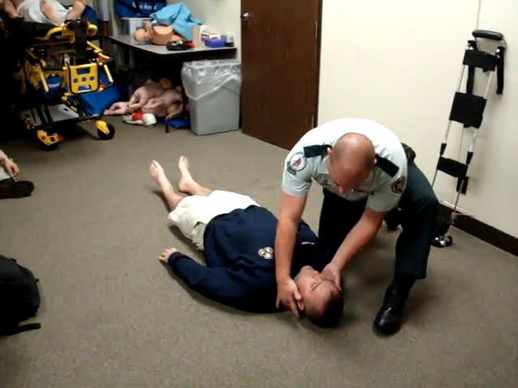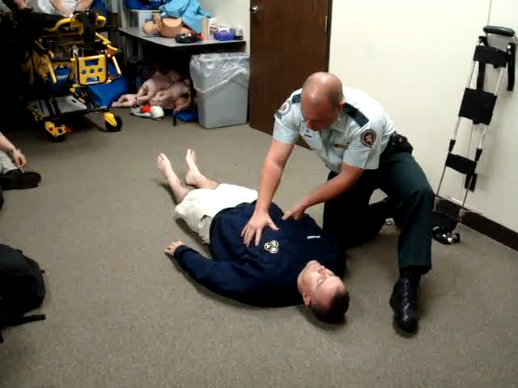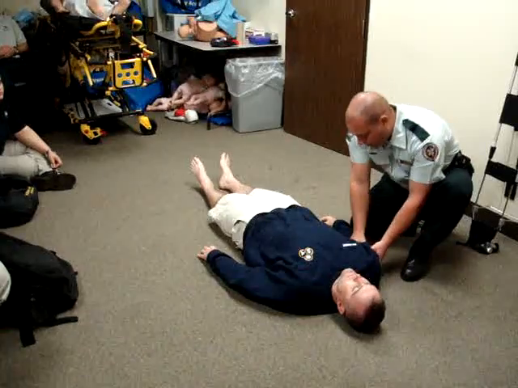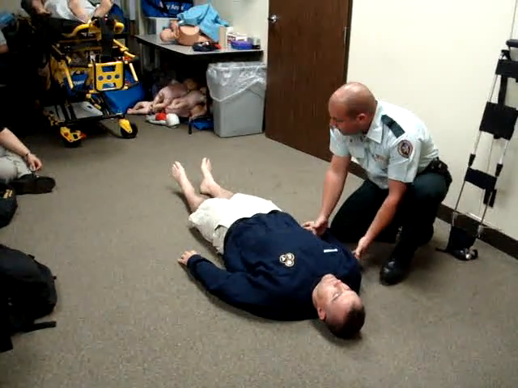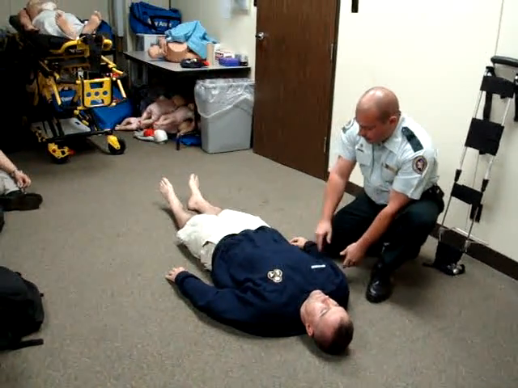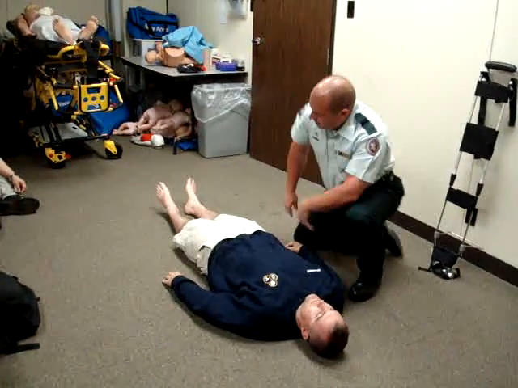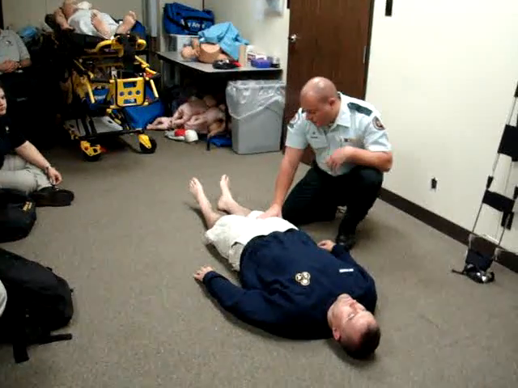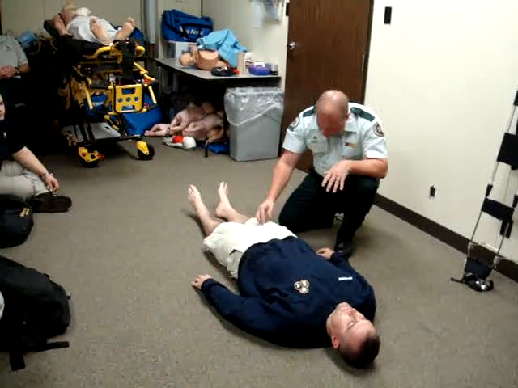Check for any blood. I'm going to expose his extremity. Any blood? What kind of blood? Dark blue. I'm going to note it. Any blood? I'm going to expose his extremity. Blood. What kind of blood? Bright red. Apply direct pressure to control bleeding. I'm going to bandage it and move on.